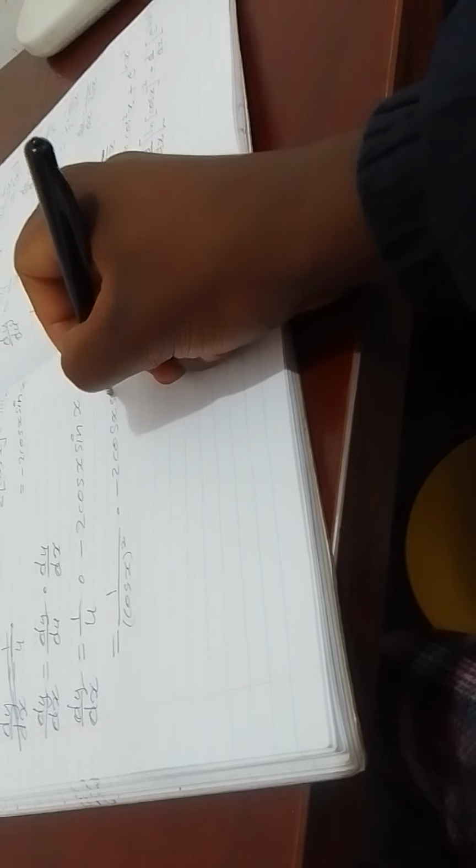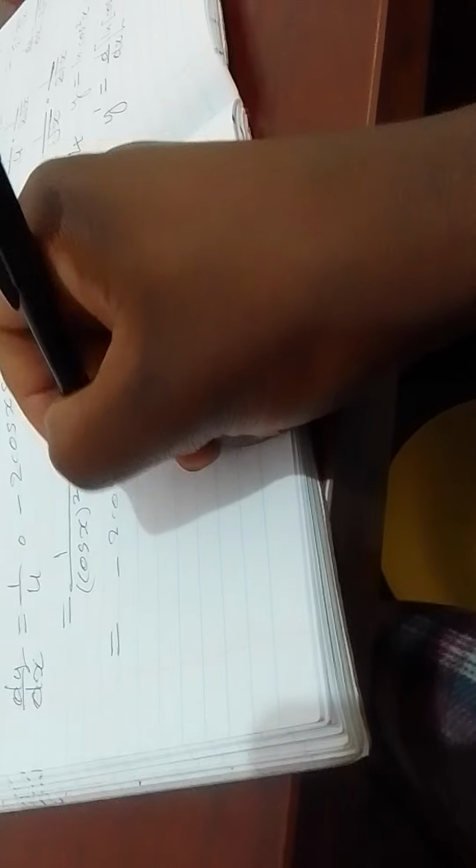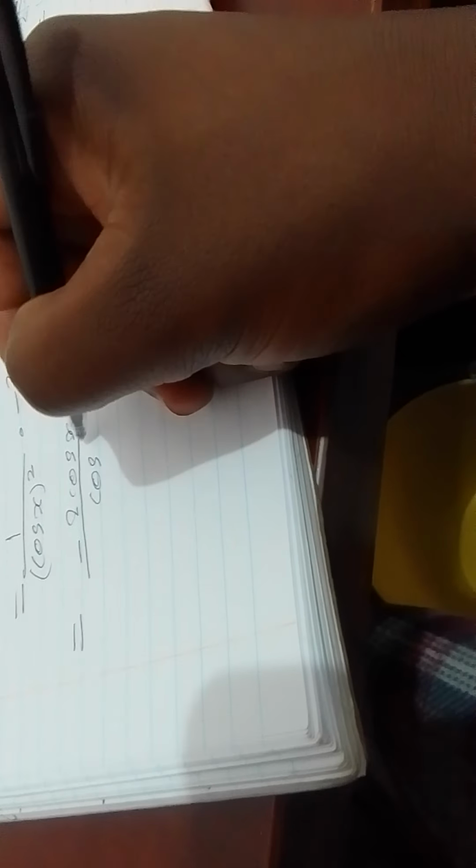Then substitute back this value for u. So it's 1 over cos squared x times negative 2 cos x sine x, which is negative 2 cos x sine x divided by cos x times cos x.